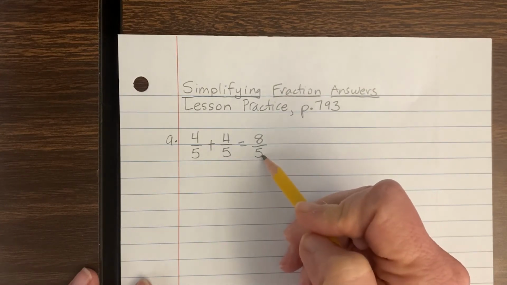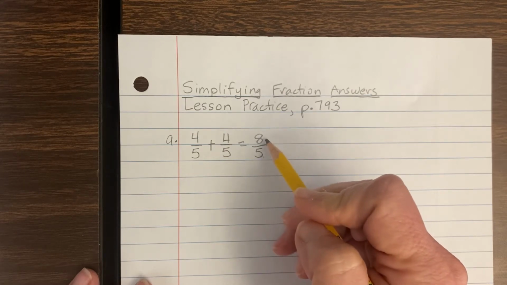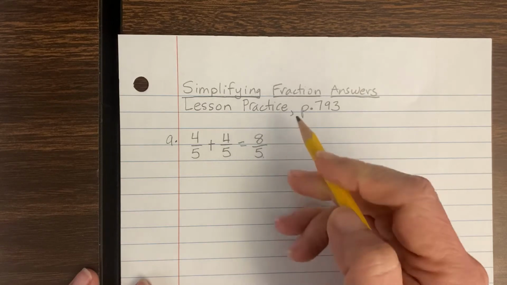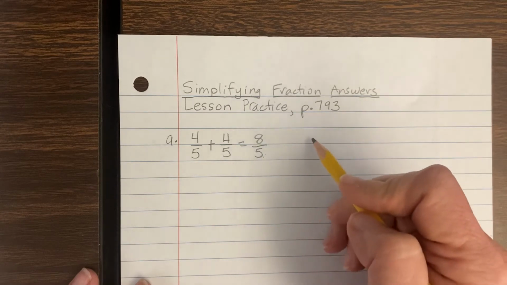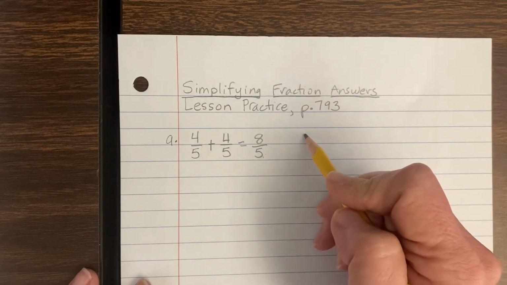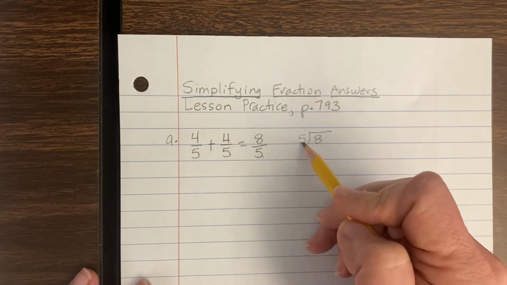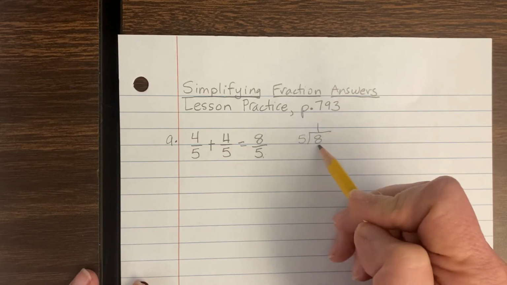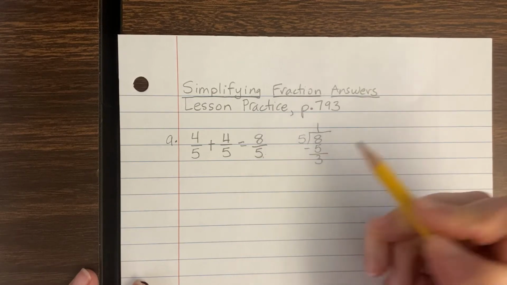But 8/5 is an improper fraction, so we have to change it to a mixed number. In order to do that, we divide. We do 8 divided by 5, which some of you could do in your head, but if not, you can do it like our long division. How many times does 5 go into 8? Well, that would be 1. 1 times 5 is 5, and when we subtract, we get a remainder of 3.